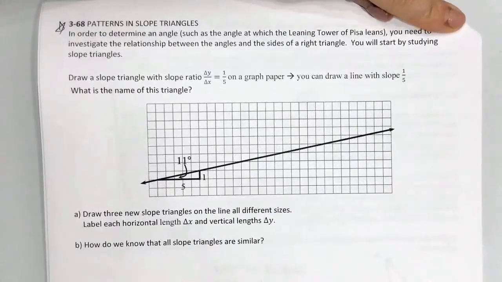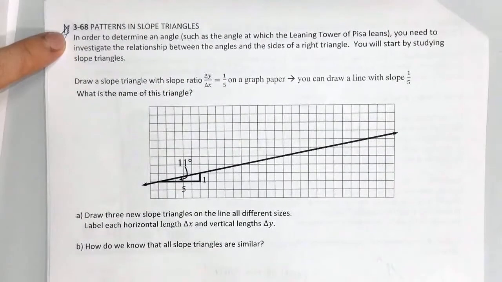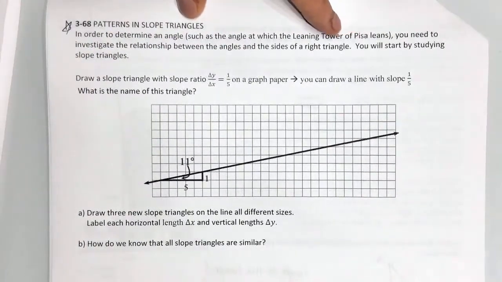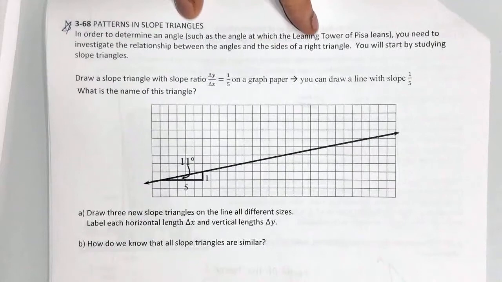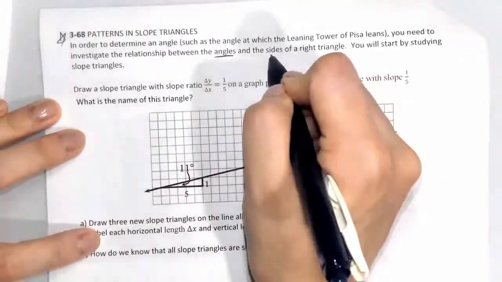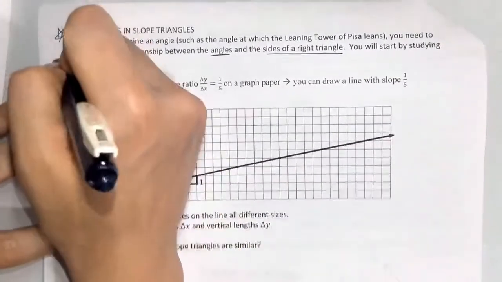This is the main one, 3-68. I put a star next to it: patterns in slope triangles. So in order to determine an angle, such as the angle at which the Leaning Tower of Pisa leans, thus the leaning angle, you need to investigate the relationship between the angles and sides of a right triangle. And we're going to do that by studying slope triangles.